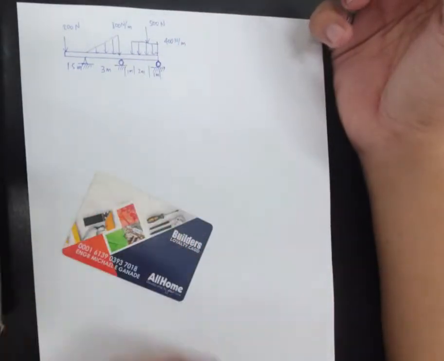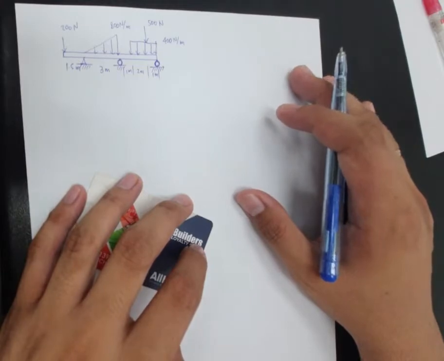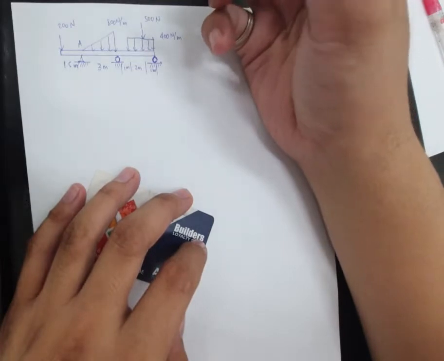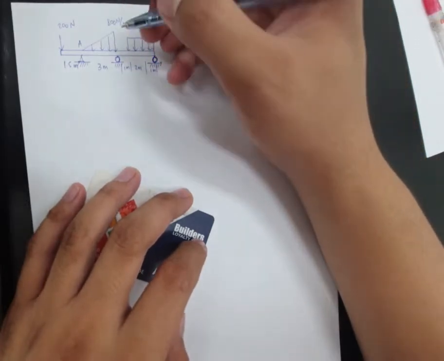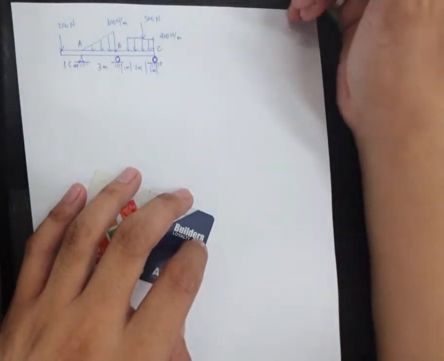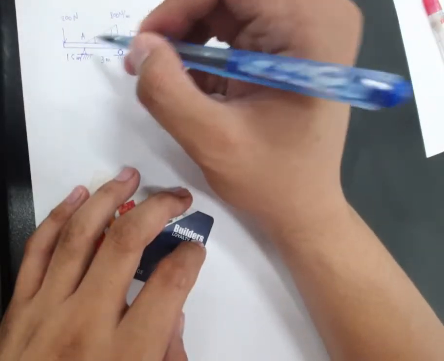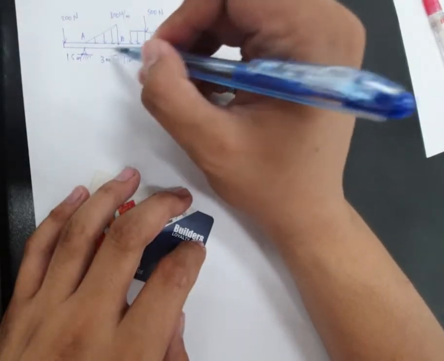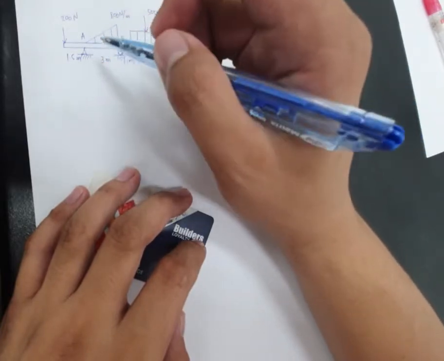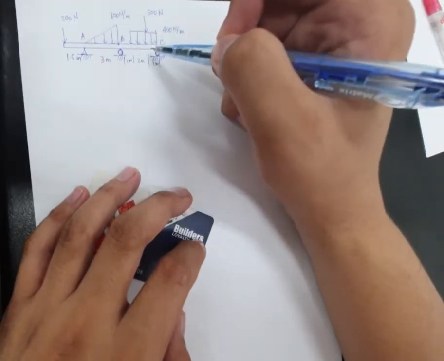So we have the general formula for the three-moment equation. Let's say we have point A, at least three supports: point B and point C. If we have three supports, we have two lengths. Usually L1 is the one on the left and L2 is the one on the right.